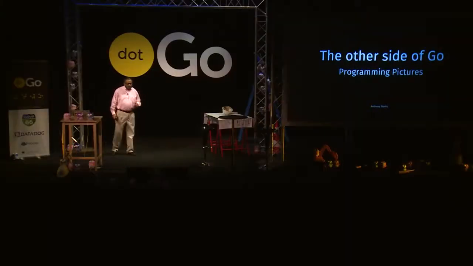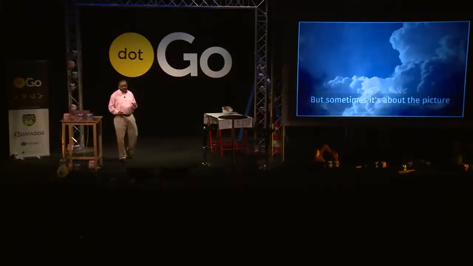Good afternoon, everyone. I'd like today to talk about another side of Go, that being programming pictures. We know that Go is great on the back end. We all have heard of its exploits. It's been called the emerging language of cloud infrastructure. But you know, sometimes it's about the picture. And that's what we're going to talk about today.